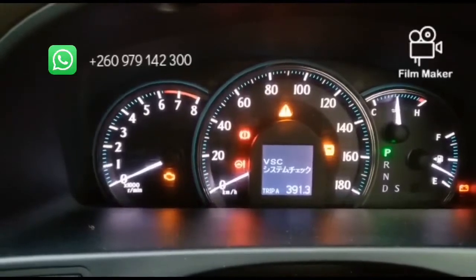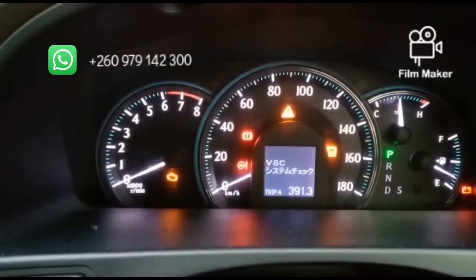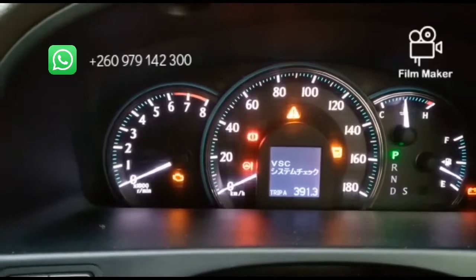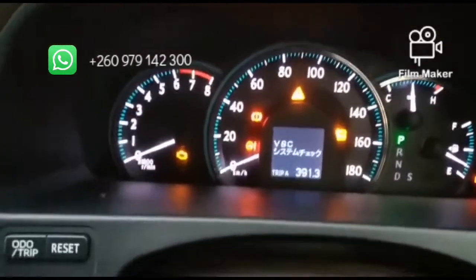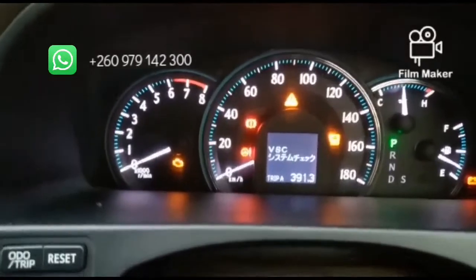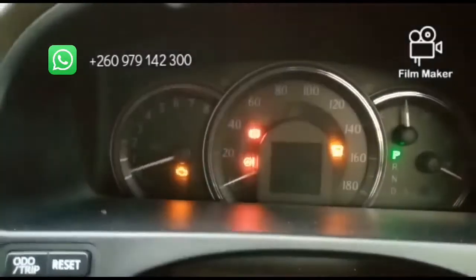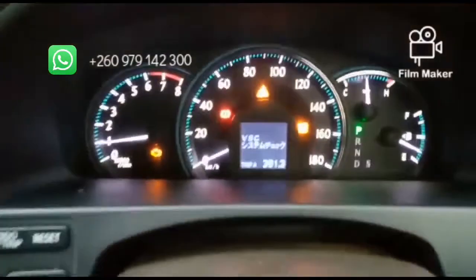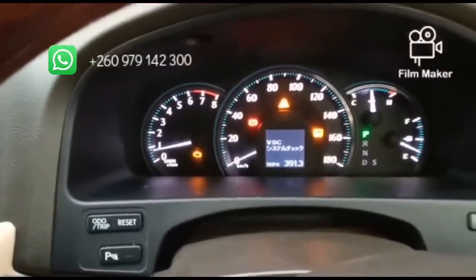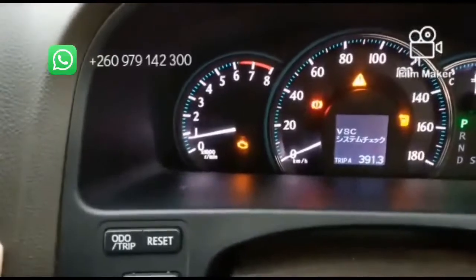Today we have a Crown GRS2 4G RFSE engine. So this vehicle, as you can see on the display there, let me start it so that you see what's going on. Okay, so as you can see on the dashboard, there's the check engine light.